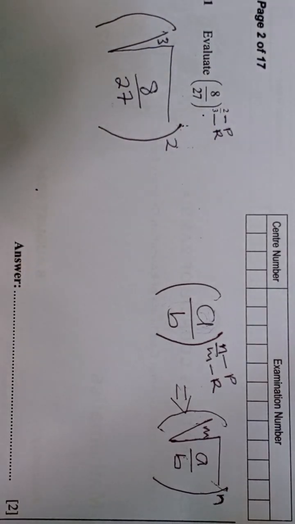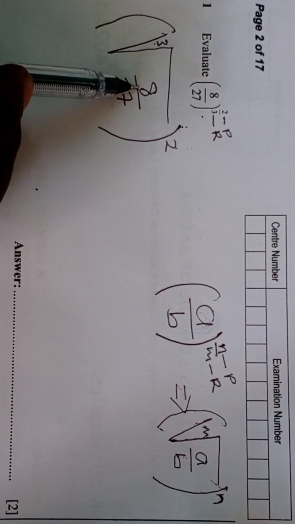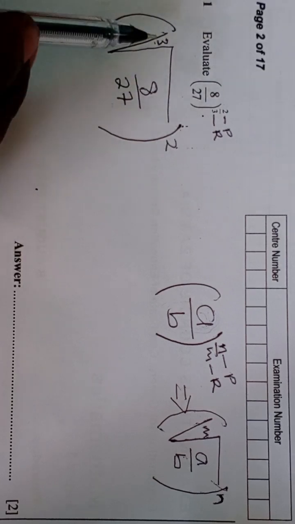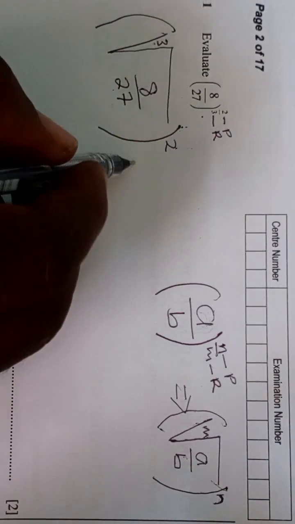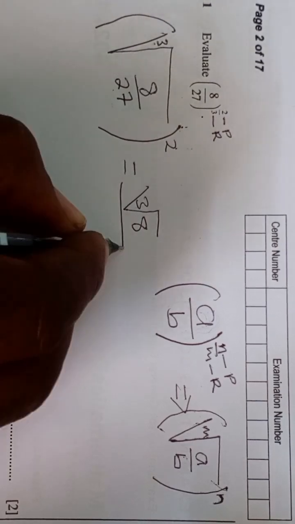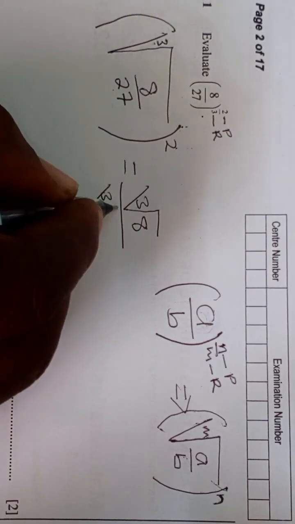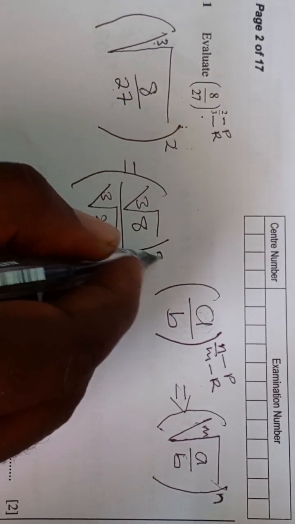So what does this imply? We are going to find a number that we can multiply 3 times to give us 8, and a number that we can multiply 3 times to give us 27. So this implies the cube root of 8 divided by the cube root of 27, everything to the power 2.